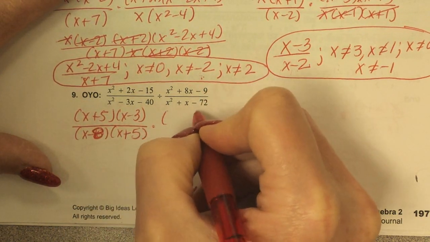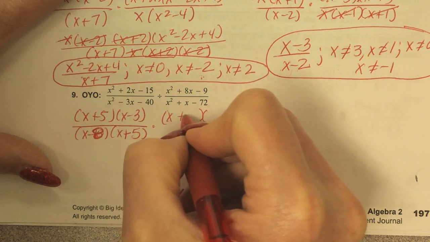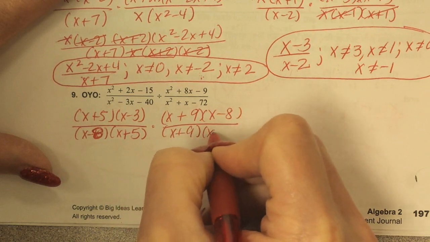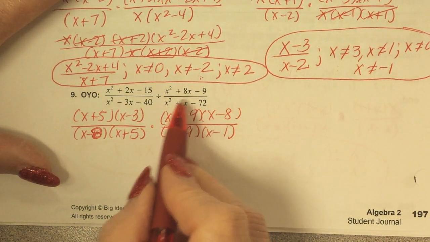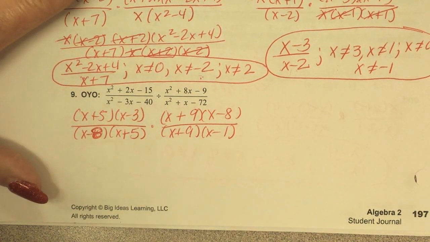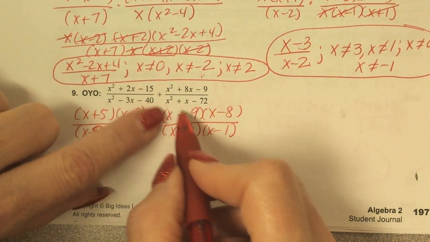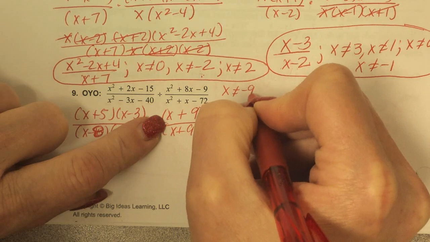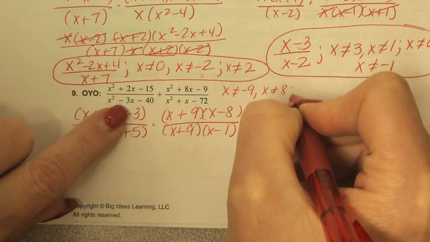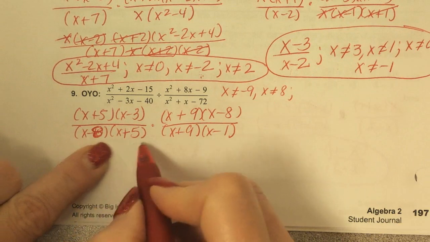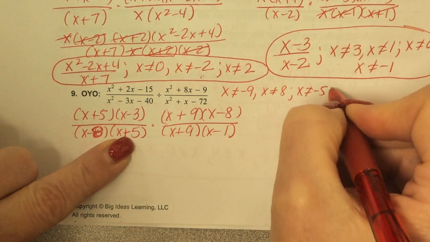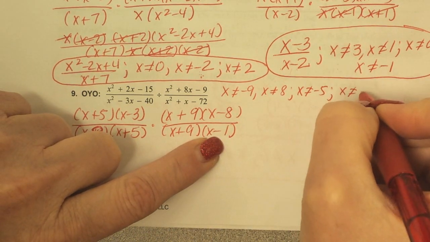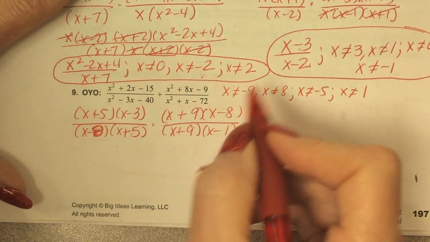Hopefully you're getting faster at factoring. Just double checking. No, looks good. Okay. So back here then, I already flipped because I did times the reciprocal, but back here, this would have been on the bottom. So x was not allowed to be -9, x was not allowed to be 8. Over here, I already said 8, x could not be -5. And now in this step, x cannot be -9, already said it, and x cannot be 1. All right, I'm going to keep going.